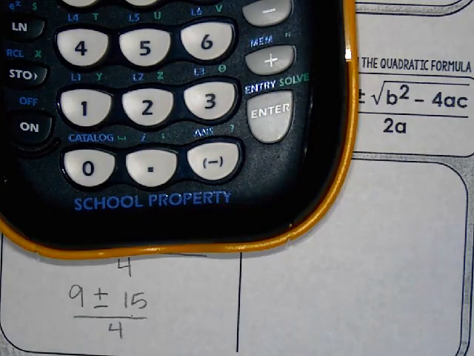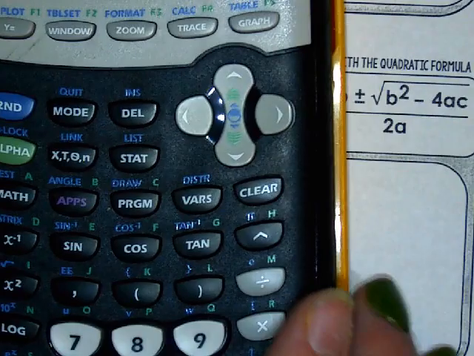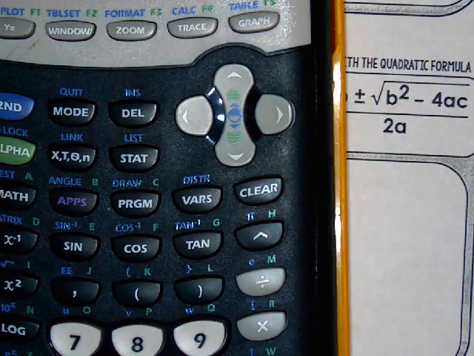It's coming up like that. So you're just pressing the y enter button. Okay, so what am I supposed to say? The green button first. Green button and then y enter. Y equals.